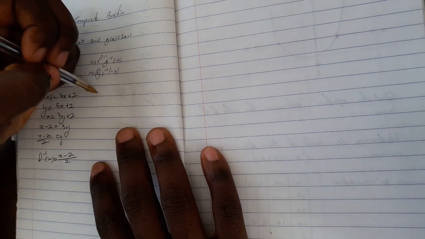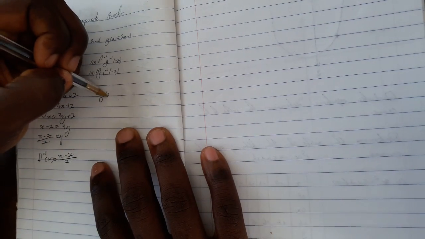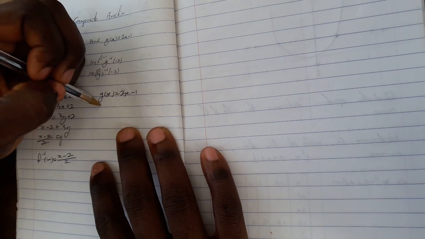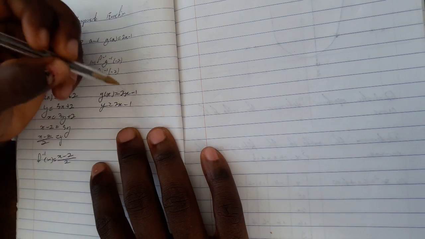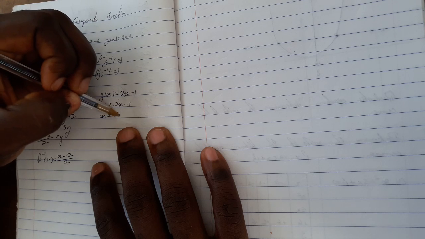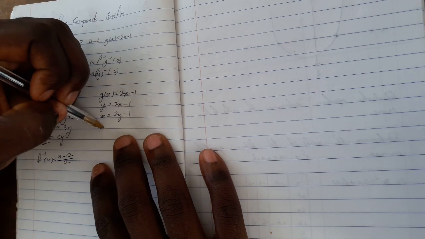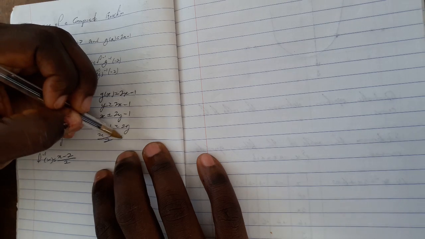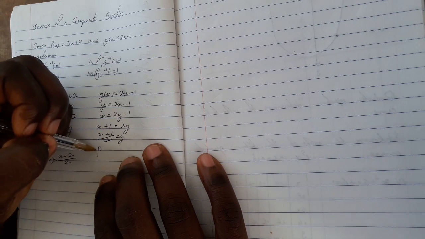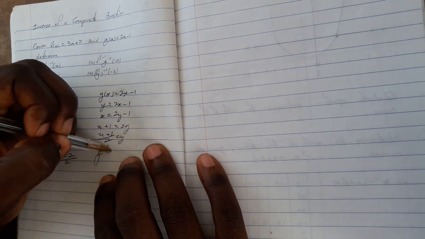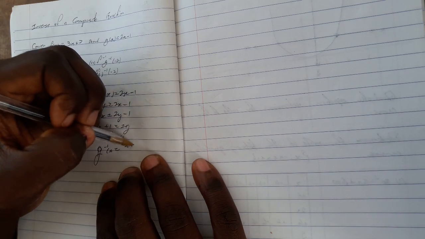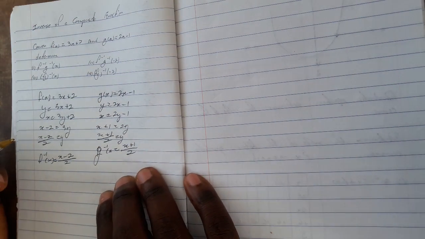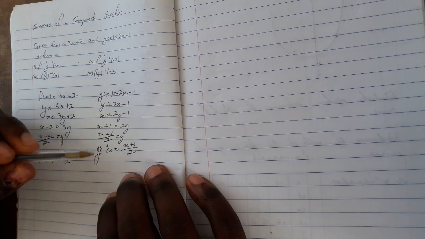Let's find g inverse of x now. So y is equal to 2x minus 1. x is equal to 2y minus 1. x plus 1 is equal to 2y. x plus 1 divided by 2 is equal to y. So g inverse of x is equal to x plus 1 divided by 2. Good. So we have the two inverses.